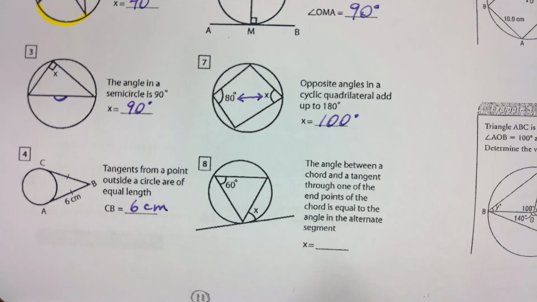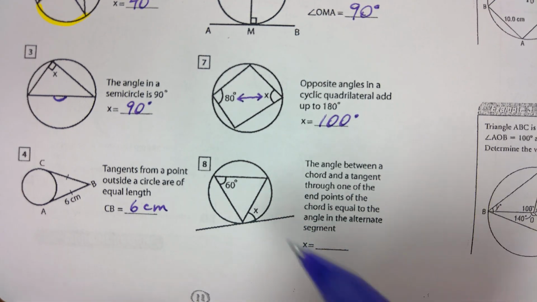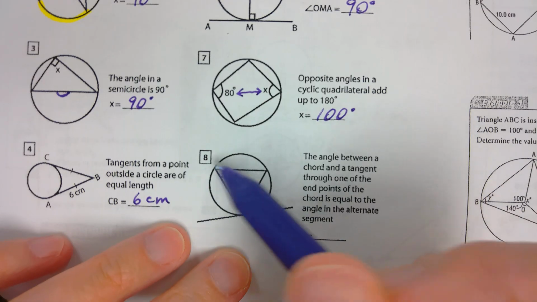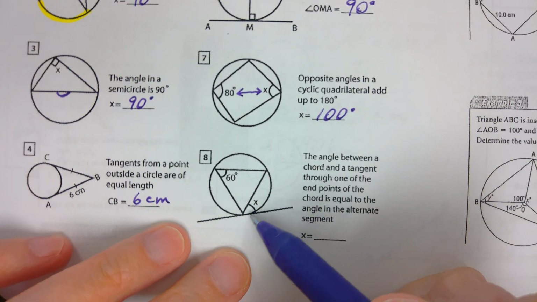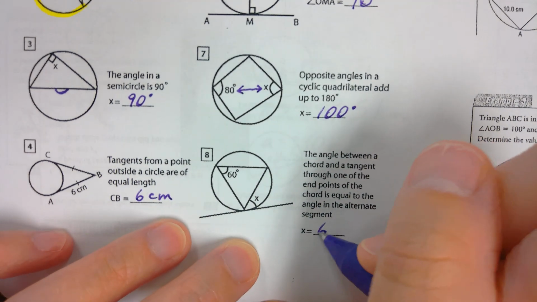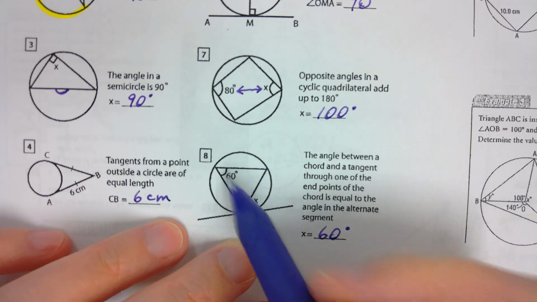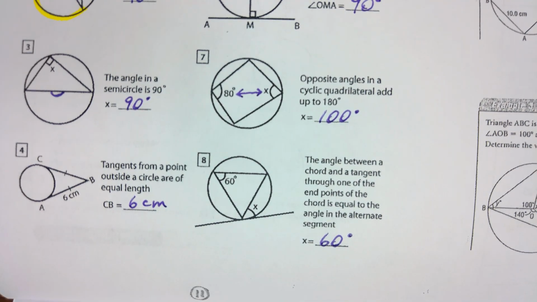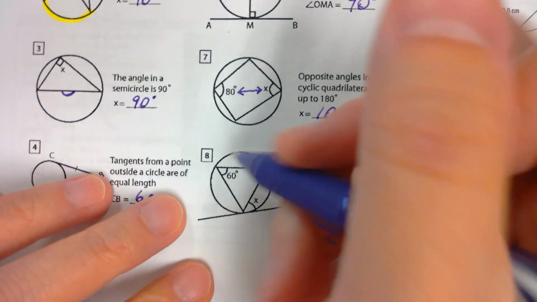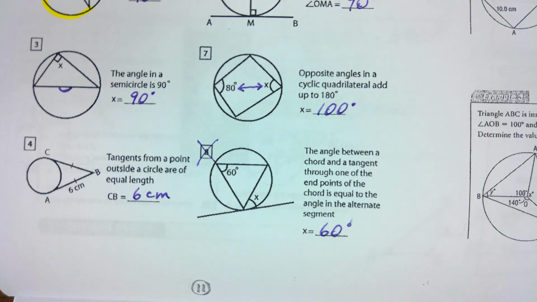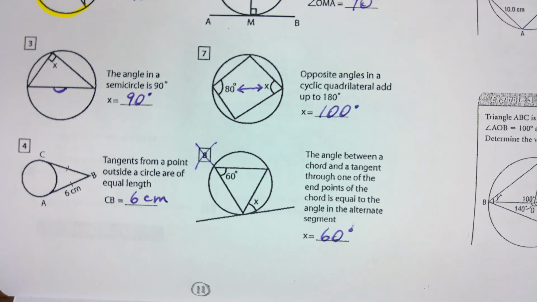This one we don't really use much. It's just saying that if you have a triangle inside a circle, the exterior angle is also the same as the opposite interior angle. So that's also 60. But we don't really use this one much, so you don't have to worry about it.